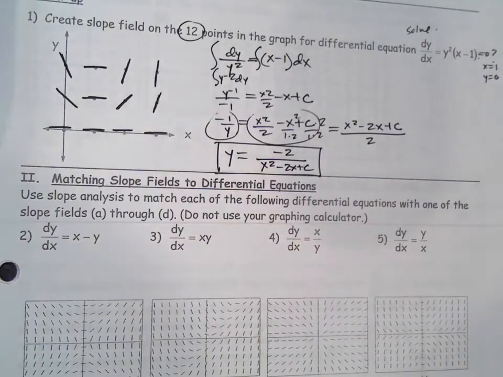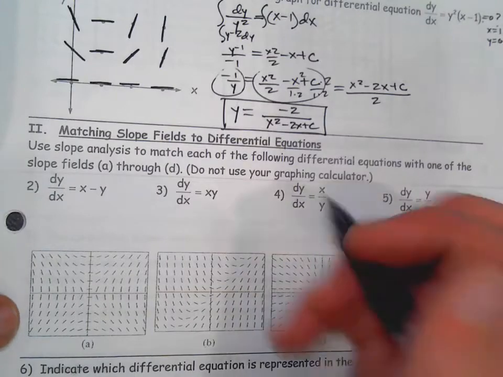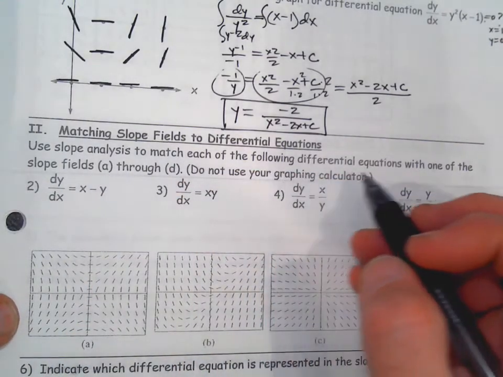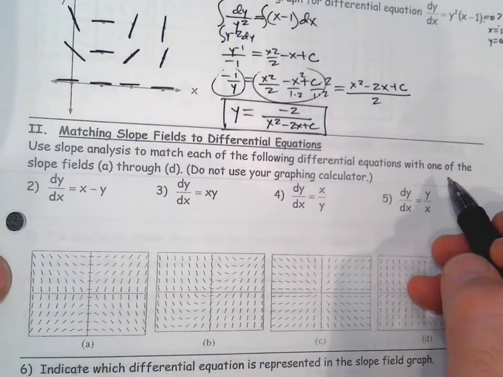Just more problems with slope fields, kind of thinking about how we can do these the most efficient way possible. Use slope analysis to match each of the following differential equations with one of the slope fields, A through D. Do not use a graphing calculator.